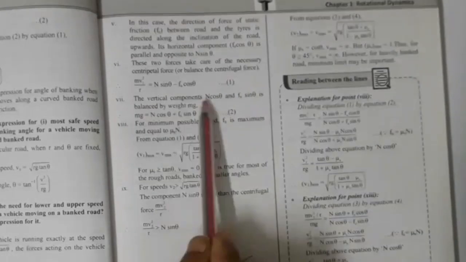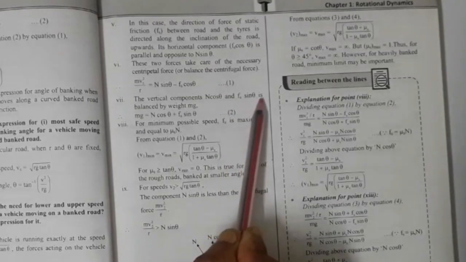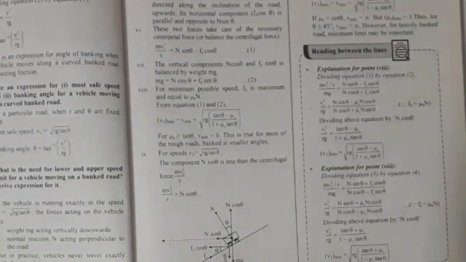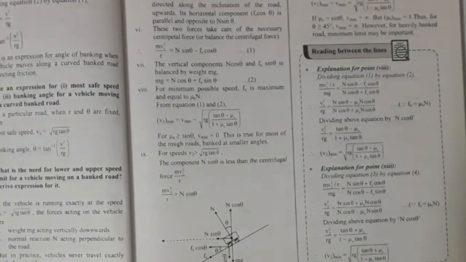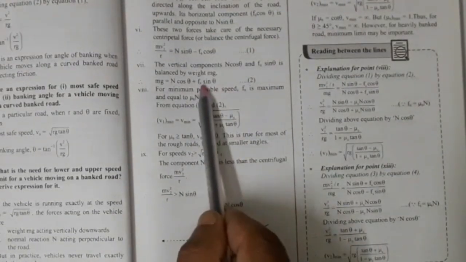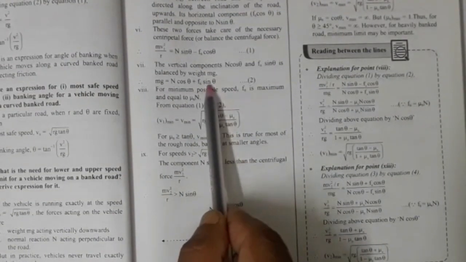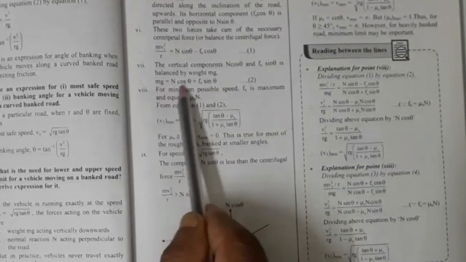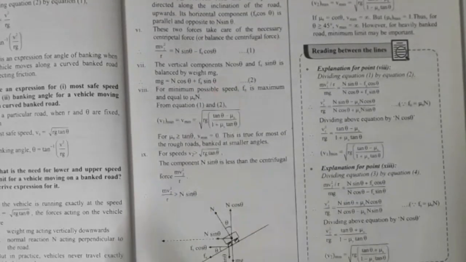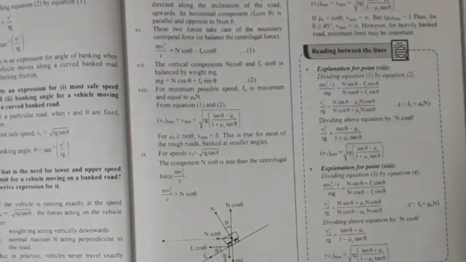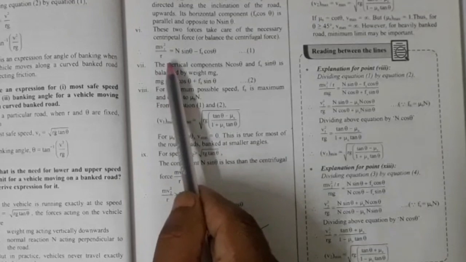Then the vertical component n cos theta and fs sin theta are balanced by the weight mg, and therefore mg is equal to n cos theta plus fs sin theta. See here in the diagram, this is the weight mg, which is balanced by n cos theta and fs sin theta, the force of static friction, and the angle between them. mg is equal to n cos theta plus fs sin theta, and the centripetal force is less than n sin theta.